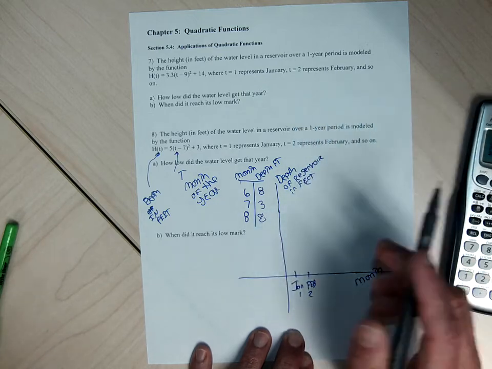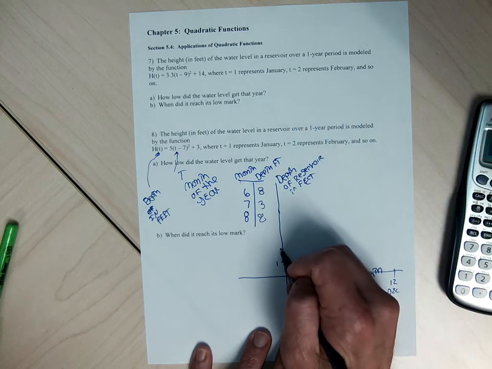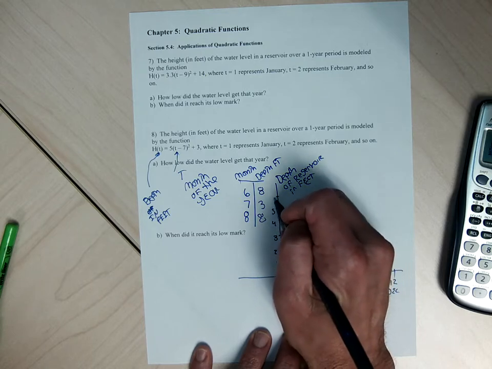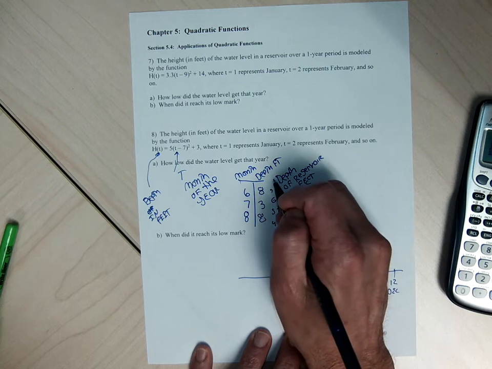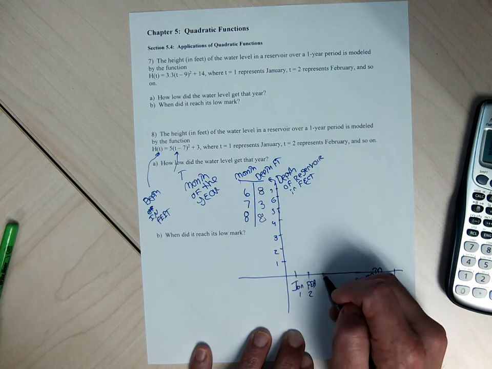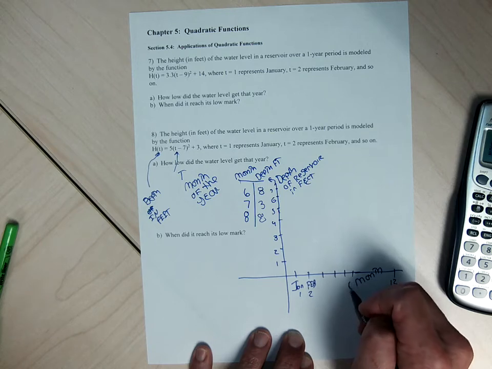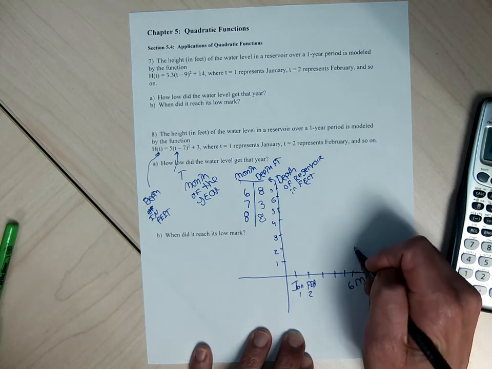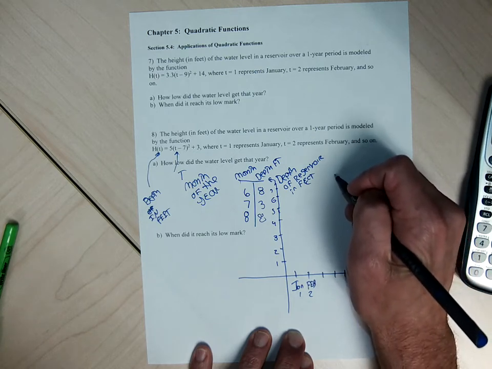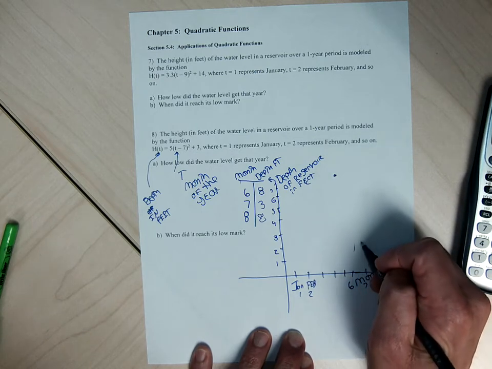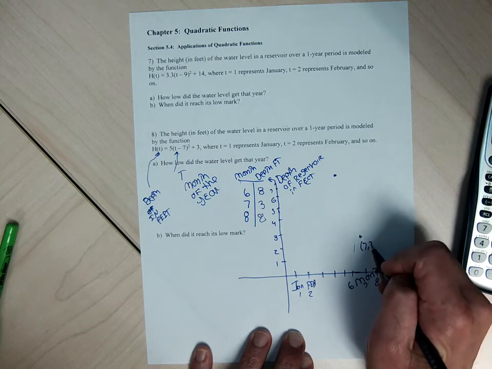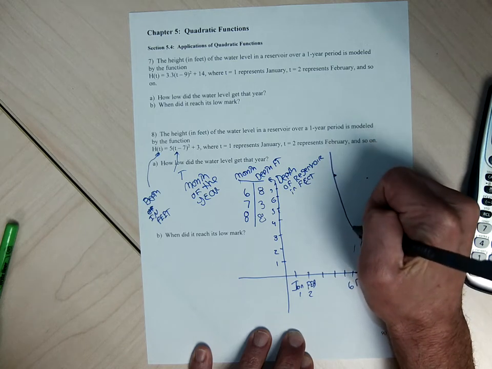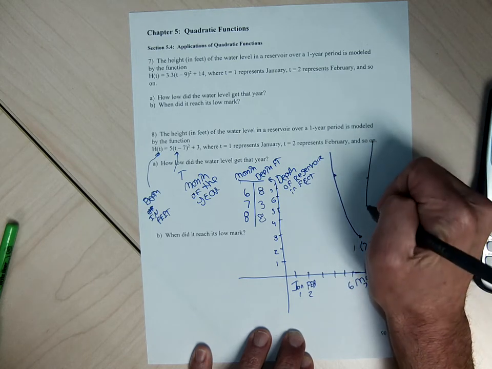So let me just graph these. Super easy to graph this one at least. So 2, 3, 4, 5, 6, which is June, 7, which is July, 8, which is August. In June, it's at 8 feet. In July, it's at 3 feet. And in August, it's back up. It started to rain again. So this is the graph of the parabola that maps the depth of the water.